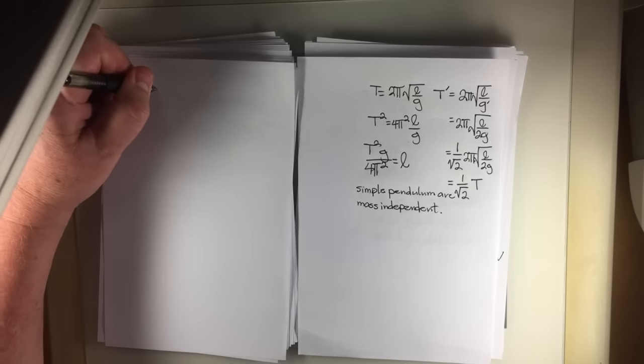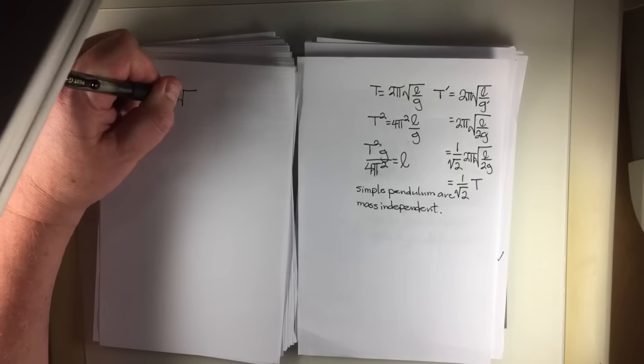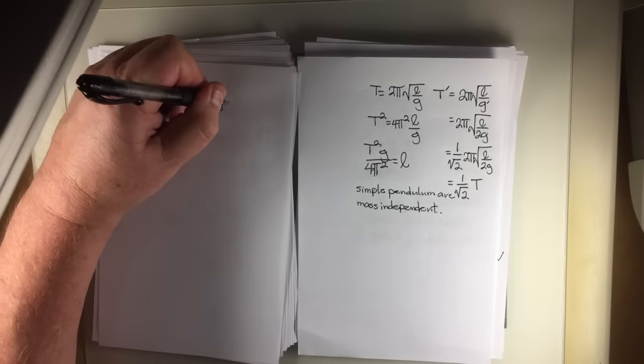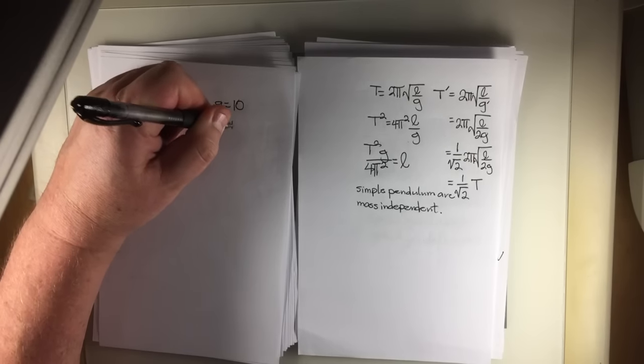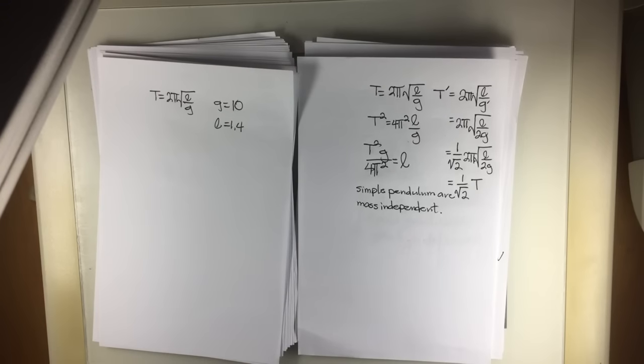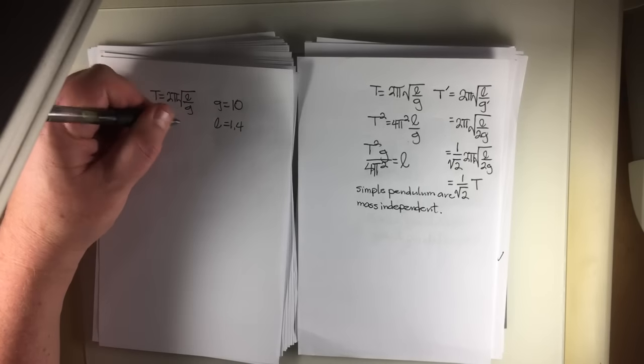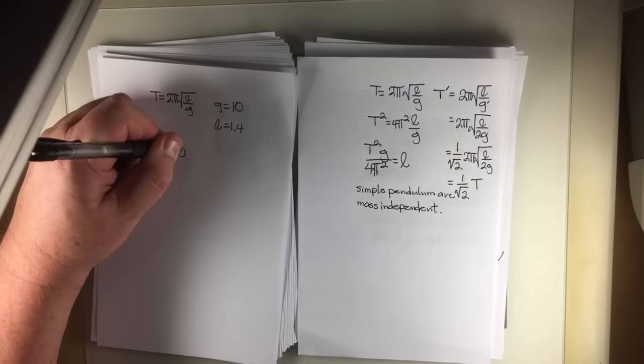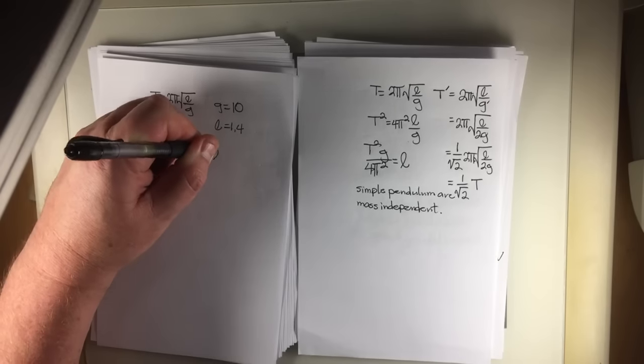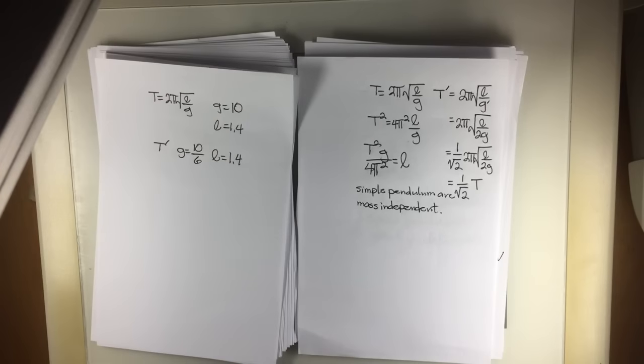All right, next. To the moon. You have a simple pendulum that's 1.4 meters long and it has a 100 gram mass at the end. In Lewis Hall, what is the period of the pendulum? Well, T equals 2 pi square root of L over g. g is 10, L is 1.4. There you go, you got it. You take the pendulum to the moon and measure its period again. What is the new period? Well, you use the same thing, but g in this case is 10 over 6. L is still 1.4. Just a plug and chug.